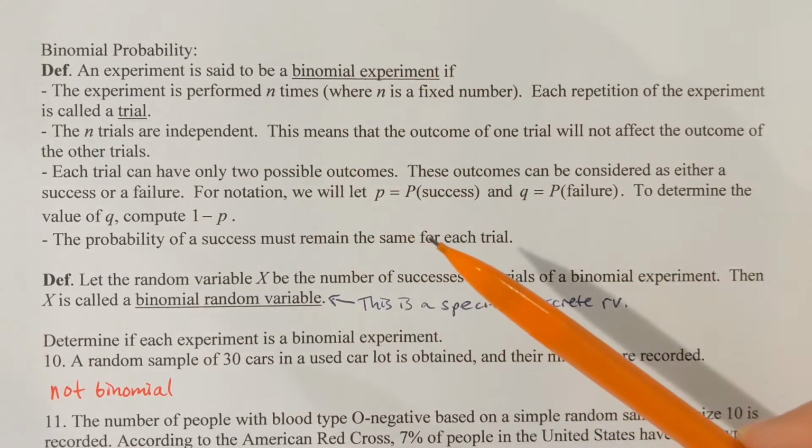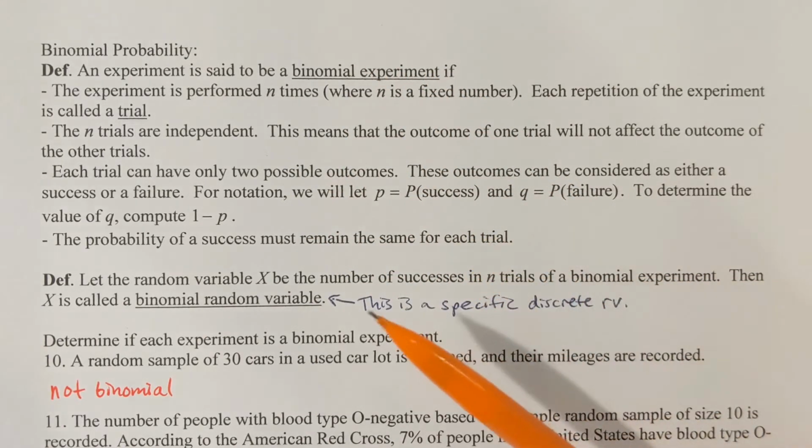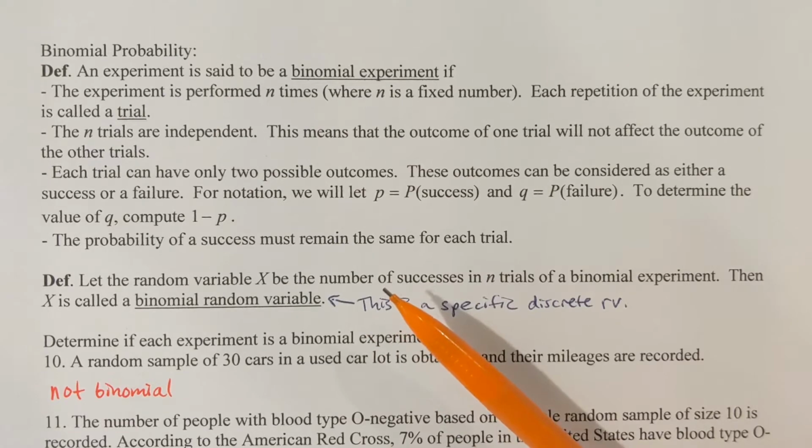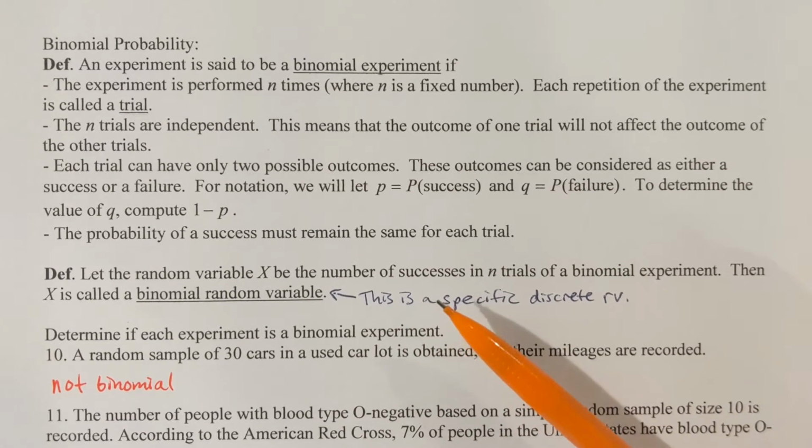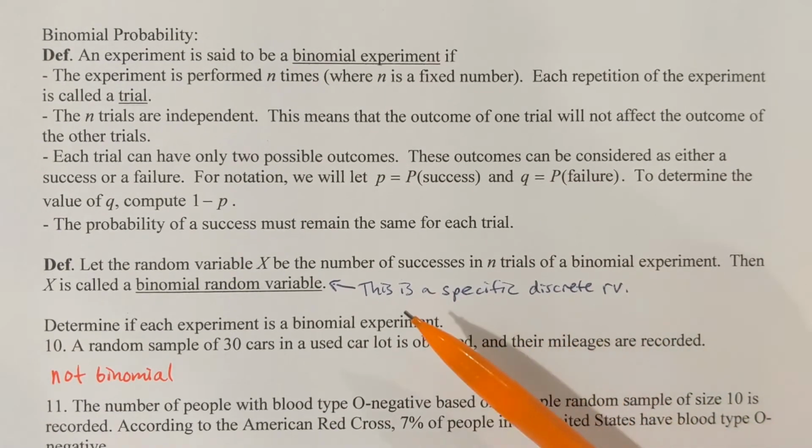If all four of these things happen, we have a binomial experiment, and the random variable that we're using would be called a binomial random variable. And again, this is a specific kind of discrete random variable.